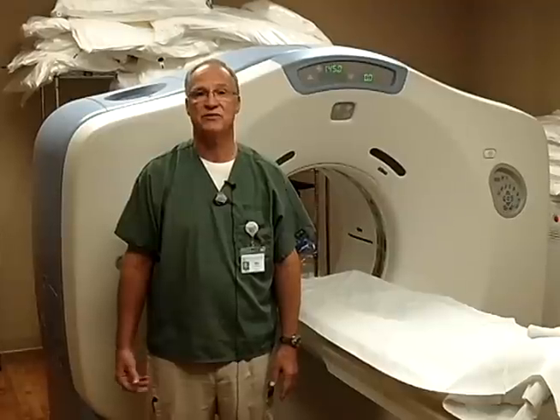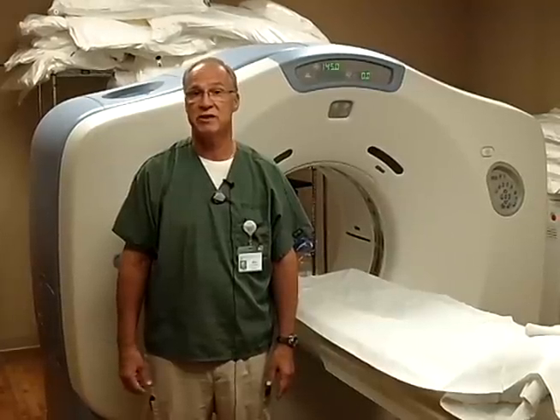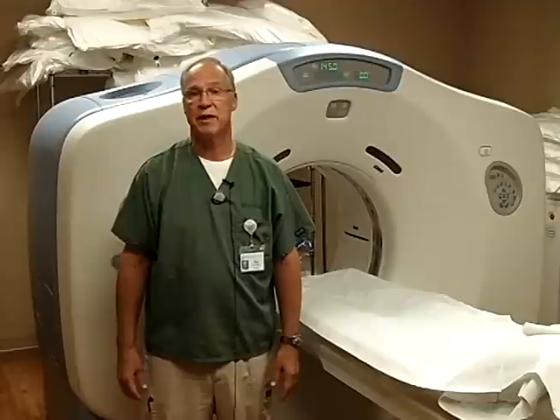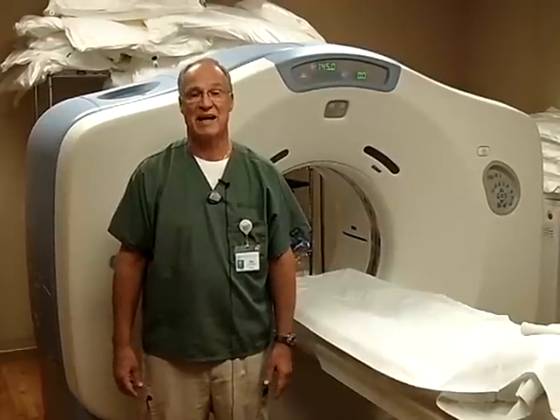Once we're in the room, we have a questionnaire that we ask that physicians need, our radiologist needs the information so they can compare that with the images that we send to them. And also this helps us to put the patient at ease. So once we've got that done, we explain to the patient what we're going to do, exactly how I'm going to do it.